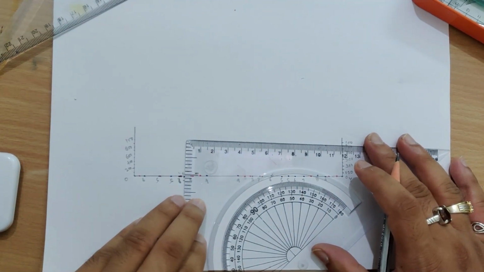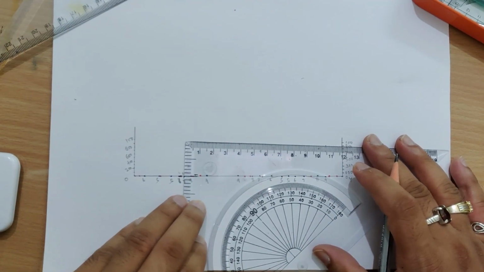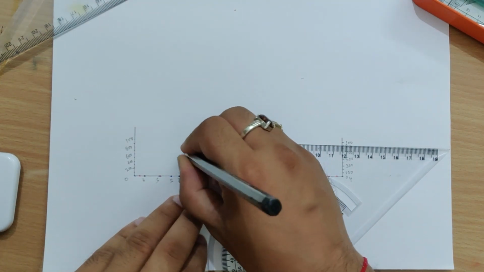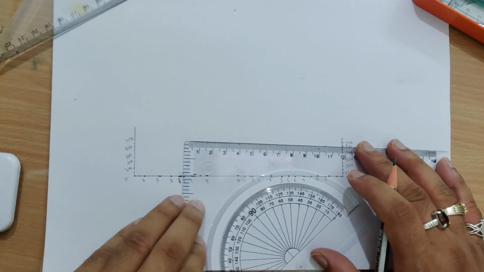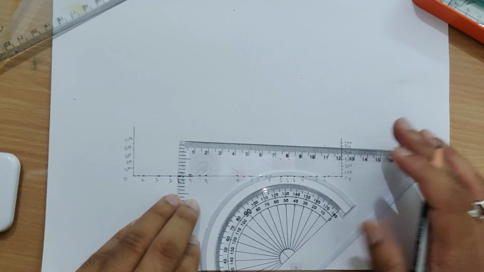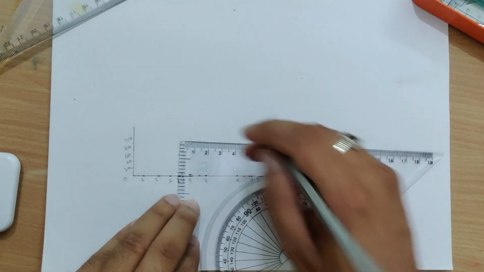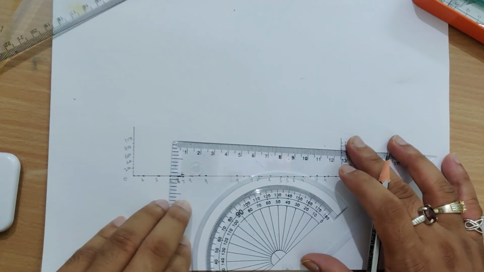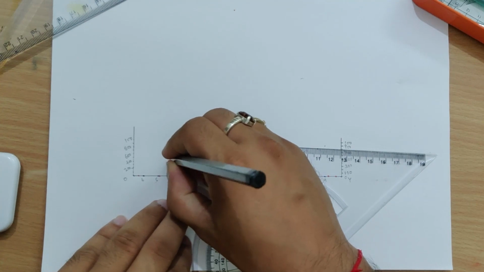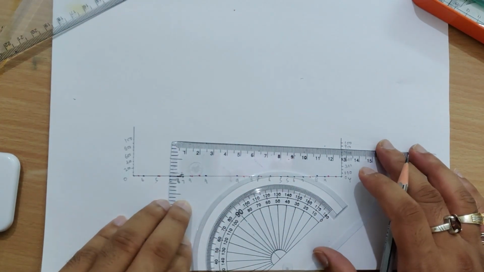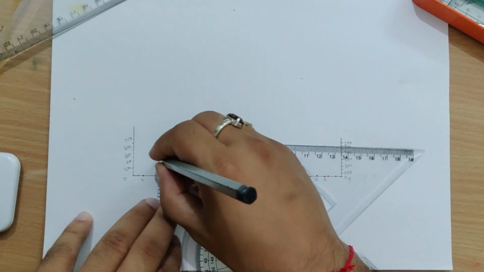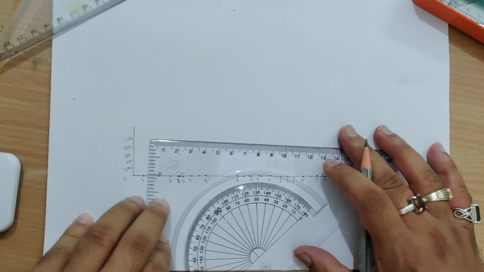Then we have 700, then 600, 500, and then 500 back again, we have 600.